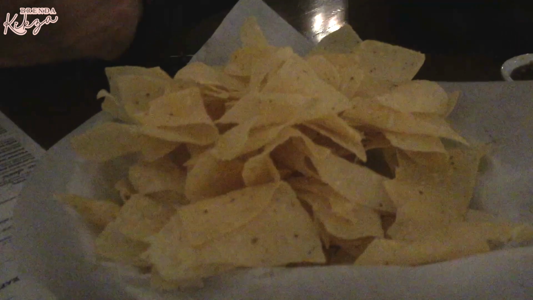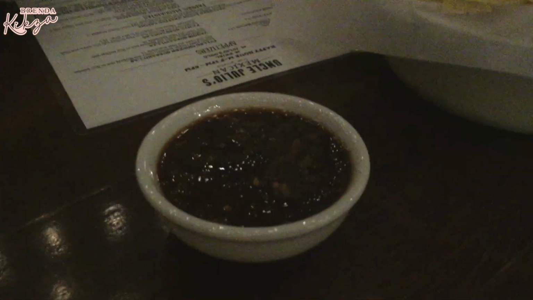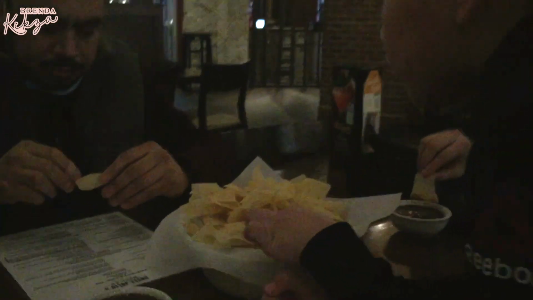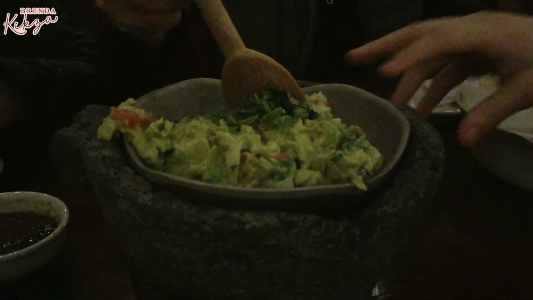Alright friends, now let's talk about the food. So this restaurant gives you a free basket of chips with a side of spicy salsa and a side of non-spicy salsa. But you can also order some appetizers in addition to the chips. For example, we ordered this guacamole that comes in a molcajete.